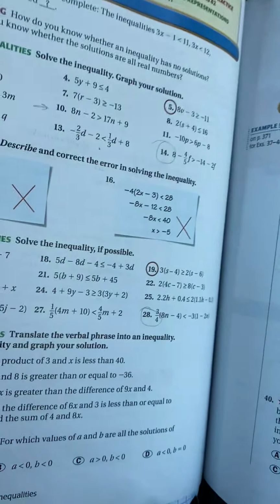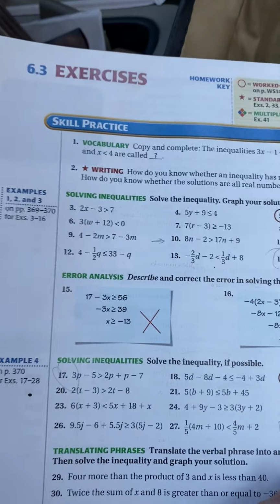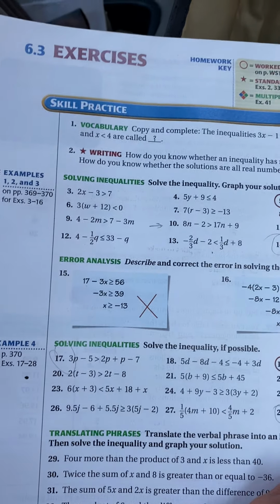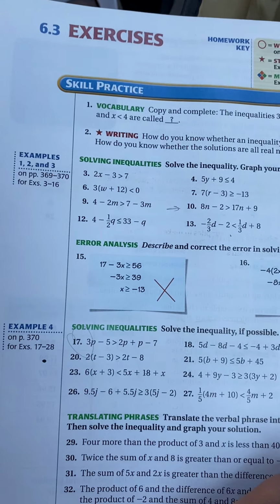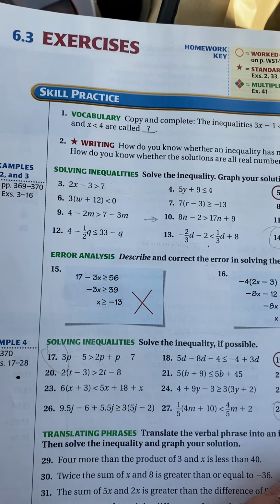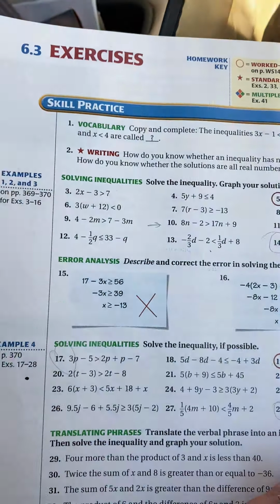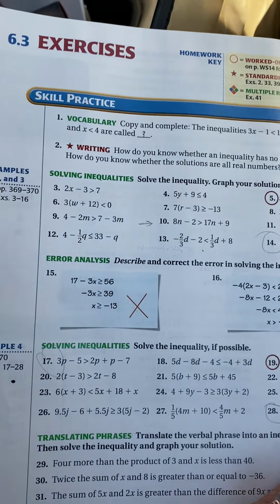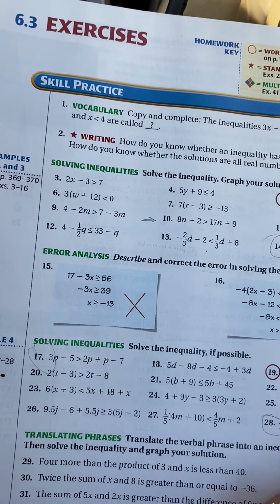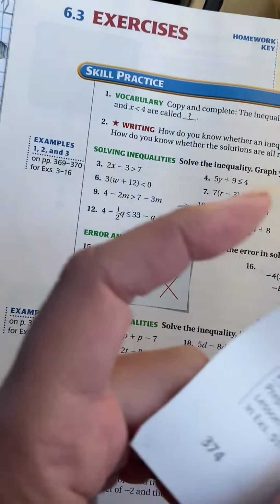Okay, that is 6.3. Again, do the same sort of things you've been doing, but with an inequality. And if you're dividing or multiplying times a negative number, you have to flip the inequality sign. And moving on to 6.4.